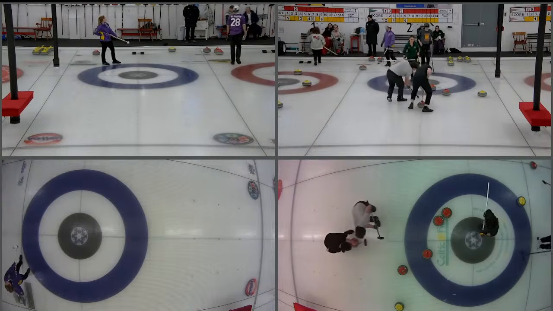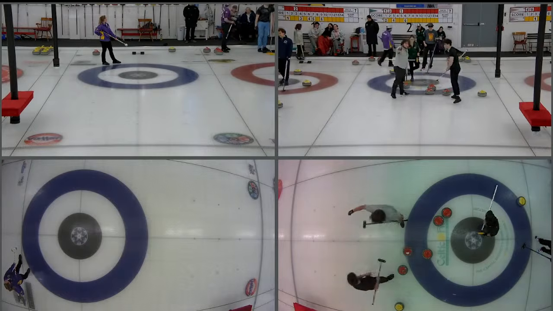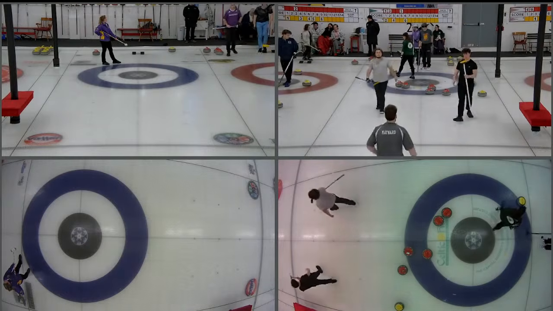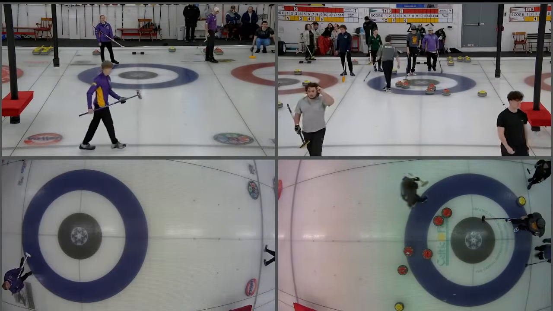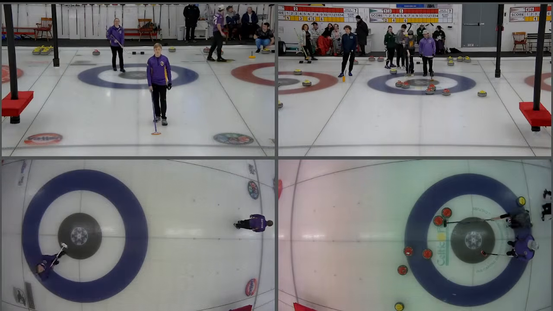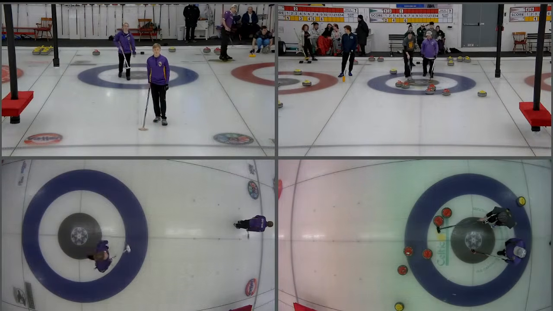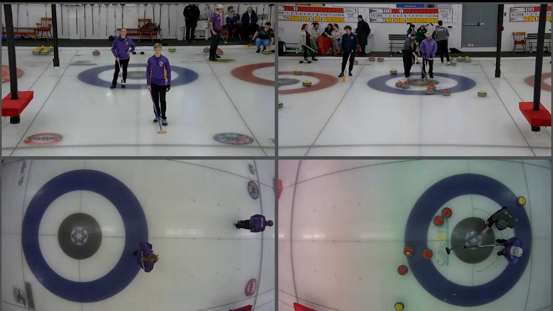Castleton trying to draw in another one. It's going to outcount the one on the back, so now they're lying 4. So that was the Skip's first rock for Castleton, and Castleton obviously has hammer because they did not score in the 6th end.